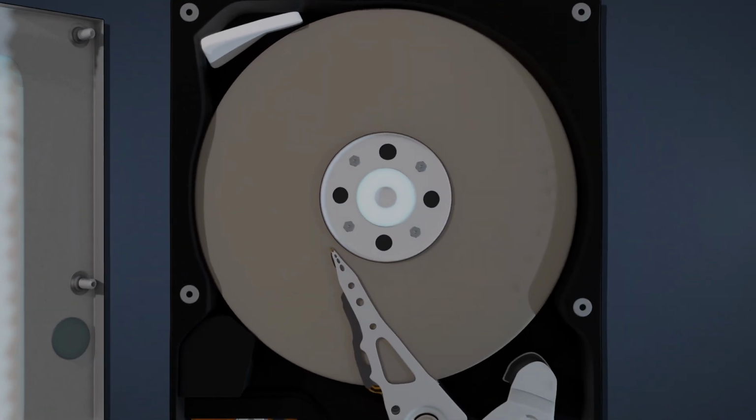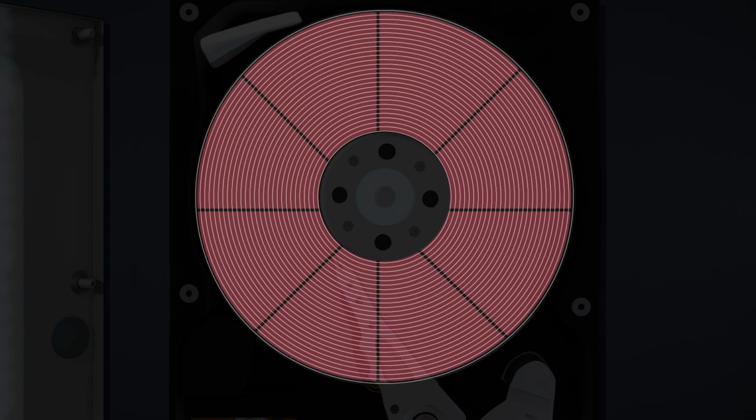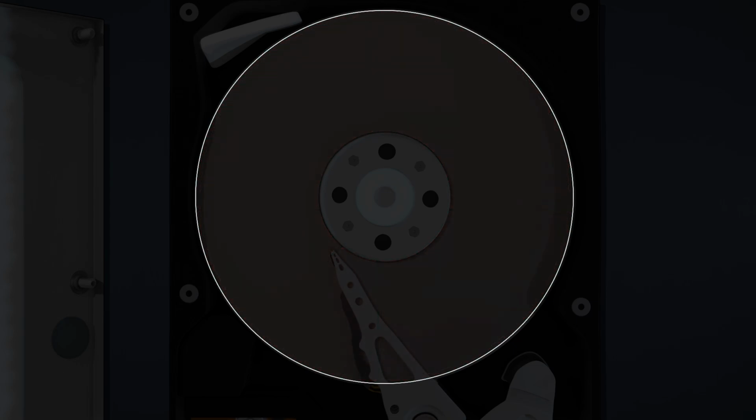Each platter surface is divided into thousands of tracks, and each track is just a ring around the surface of the disk. These tracks are then further subdivided into sectors. Note that there are many more sectors than I've highlighted here. Typically every 512 bytes or so stored on the disk form a sector. So this visualization is very oversimplified.